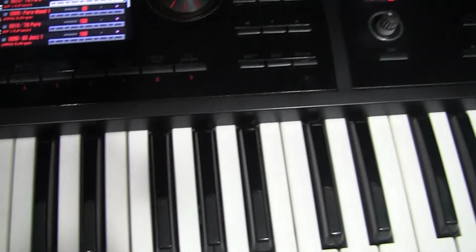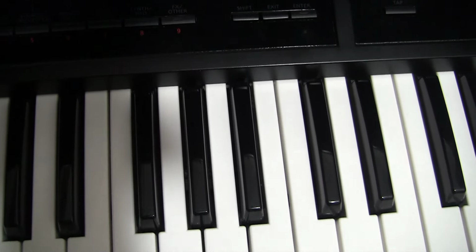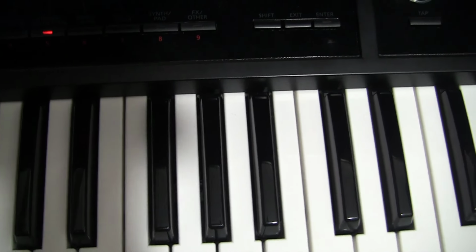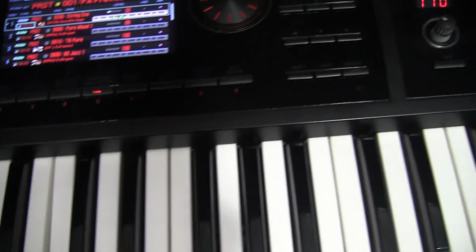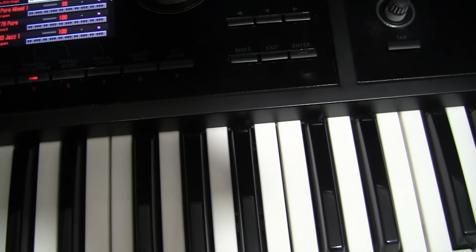And we set the bottom one to a strings. Bring up the level, of course.